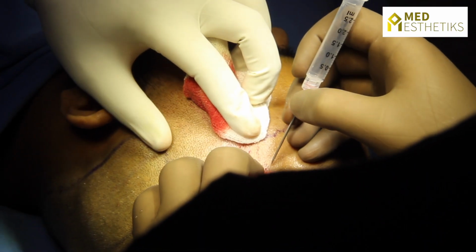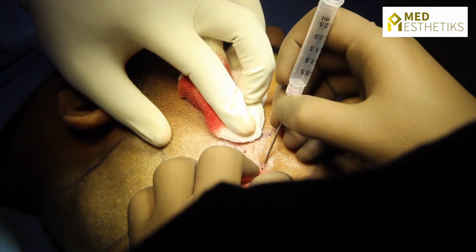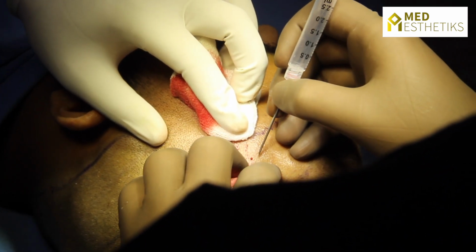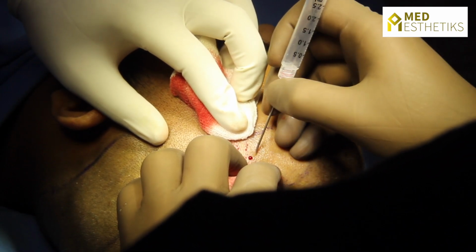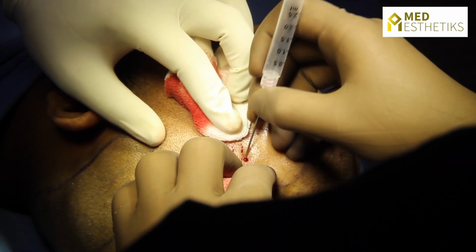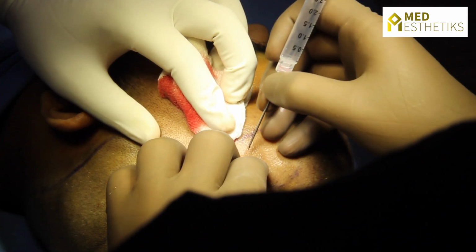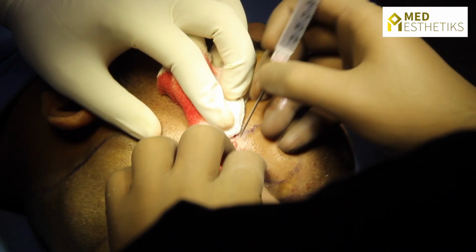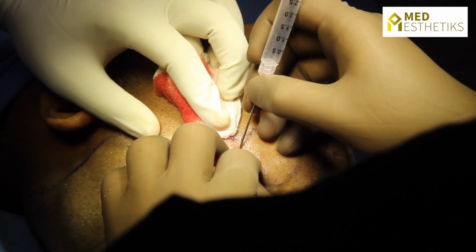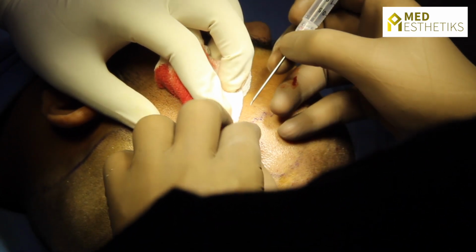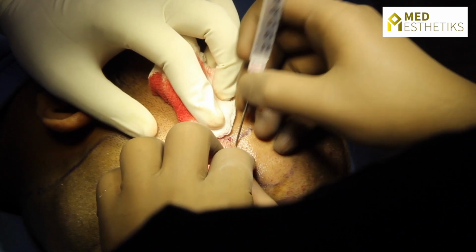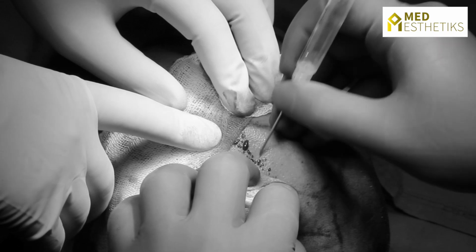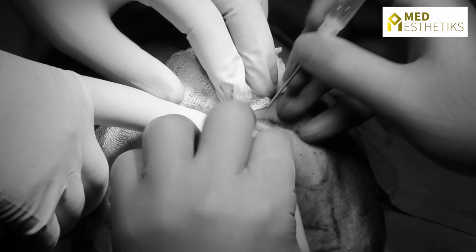We will be making slits first. In these slits, we will be putting the grafts which we will be taking from the donor area. The slits are made at a particular angle based on the site where they are being made. The slits in the frontal area are placed with a very high density so that we can give a very natural appearance to the patient once his hairs grow after the result.